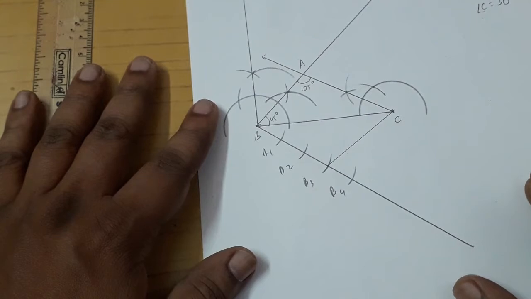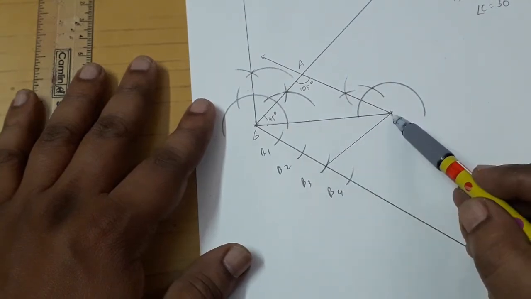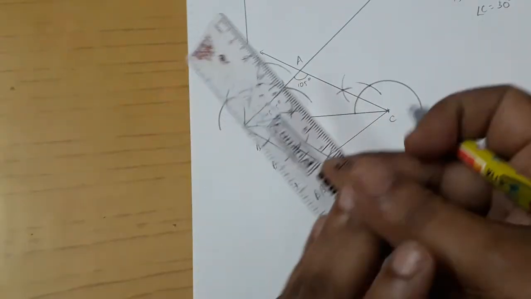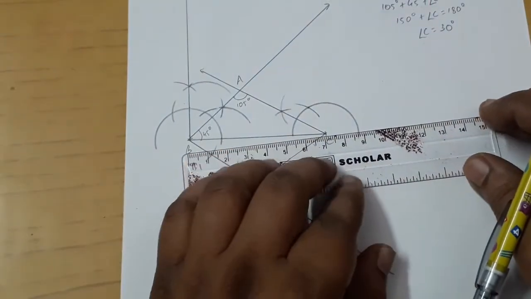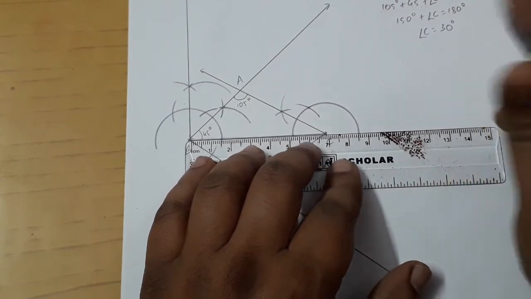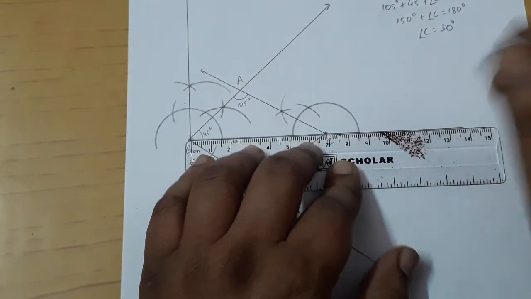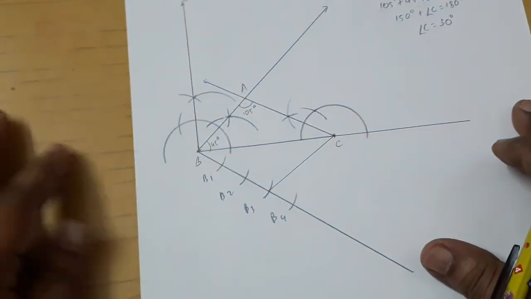Now we'll have to construct another line that is parallel to B3C. For that I'll extend BC further. There you go. I've extended this further.